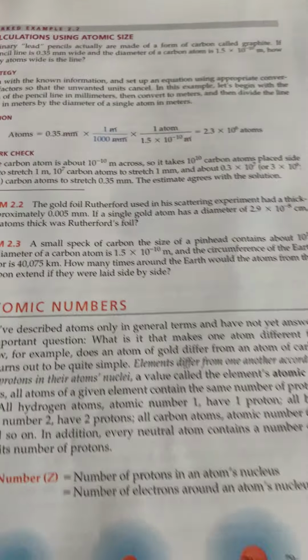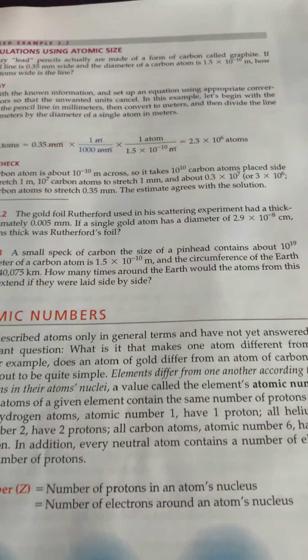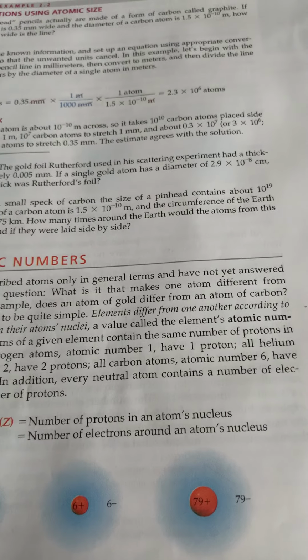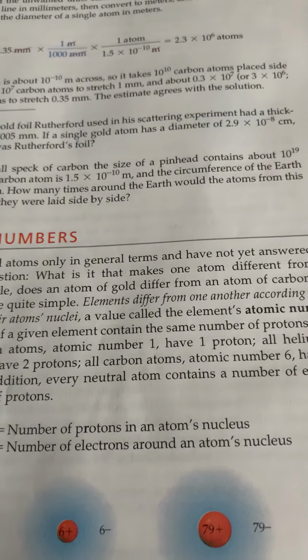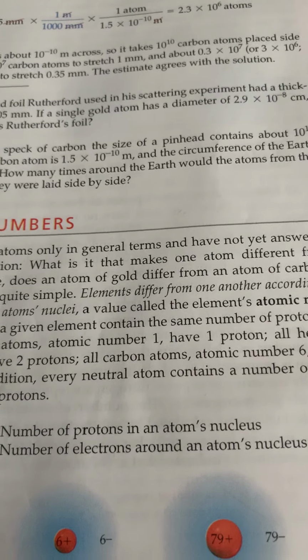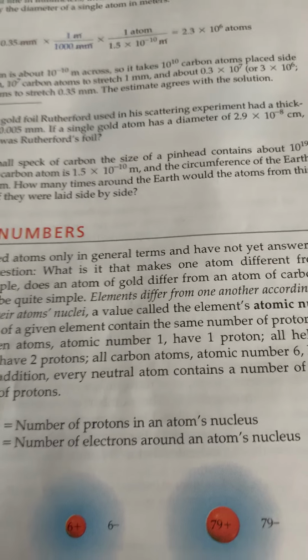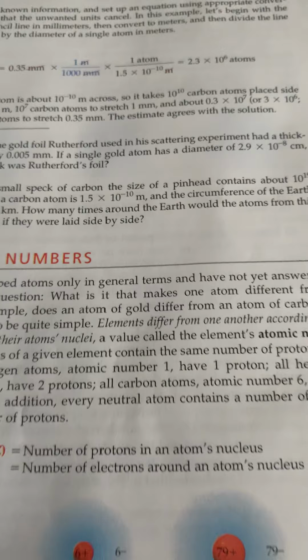All hydrogen atoms, atomic number 1, have 1 proton. All helium atoms, atomic number 2, have 2 protons. All carbon atoms, atomic number 6, have 6 protons, and so on. So yes, this sentence is just confirming my example from earlier, the idea that every atom of a certain element has the same number of protons. Okay, let's continue.